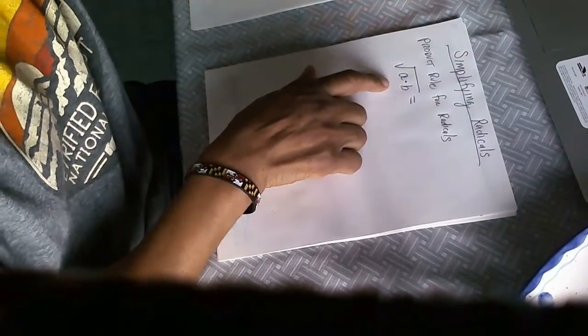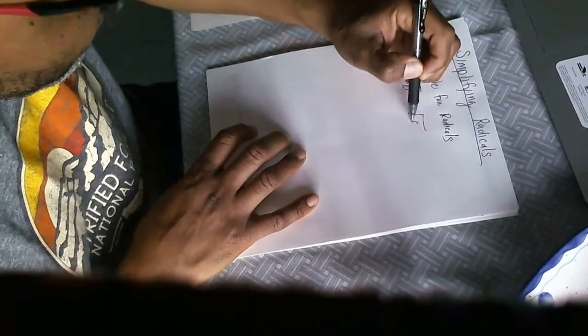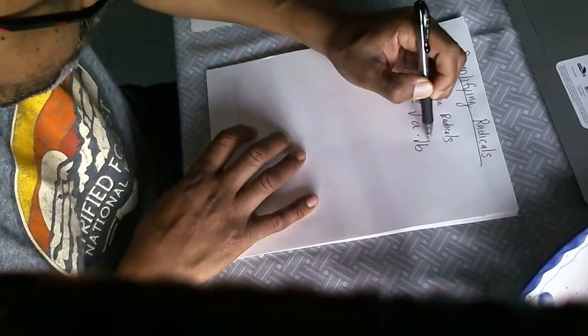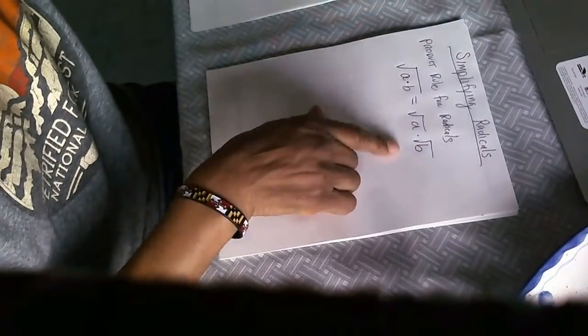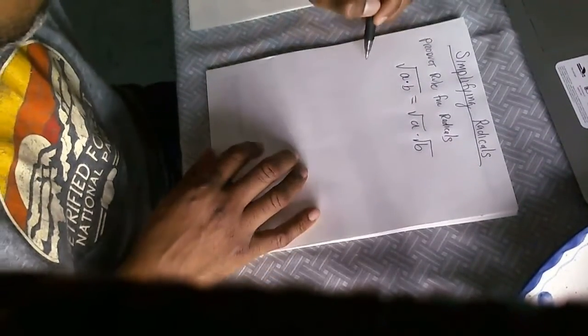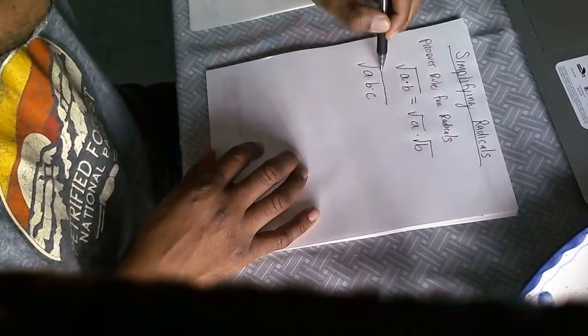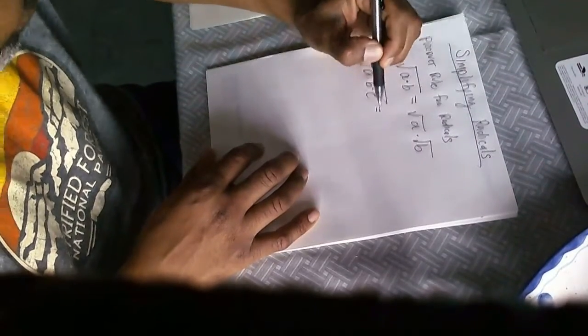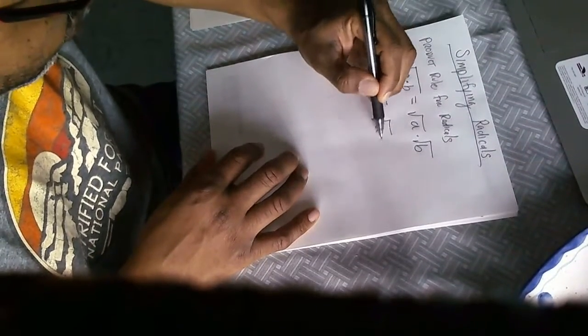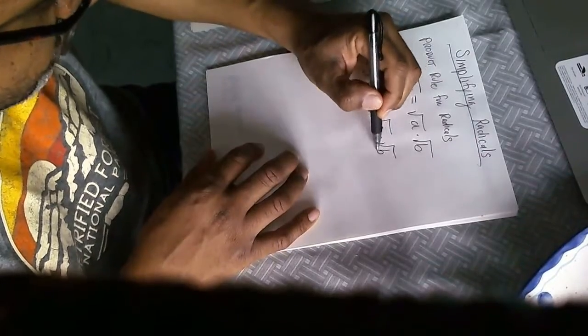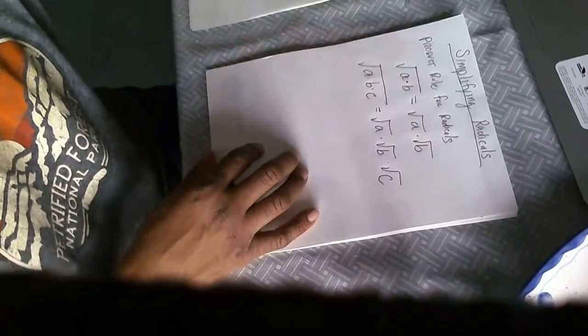You can always take this radical and split them up into two smaller ones. And even if you have 3 or 4 or 5, you can always split them up and make them easier to solve.